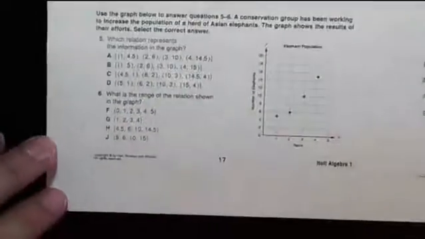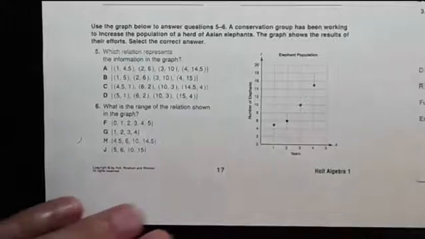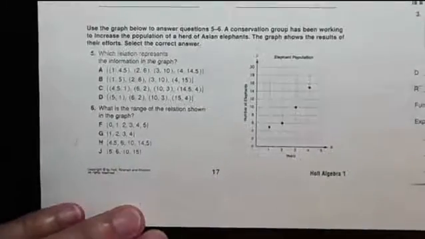Okay, 5 and 6 at the bottom are just read the question, use the graph, and determine if it's a function or not, or what's the range and domain, whatever it's asking.